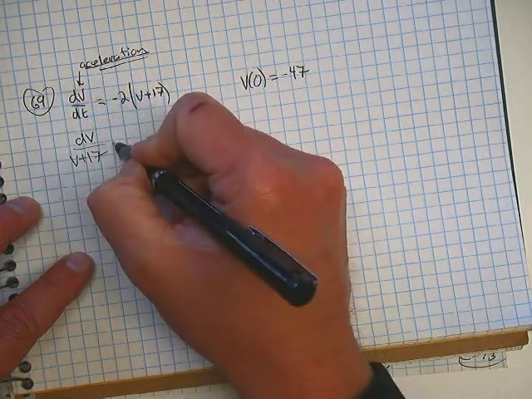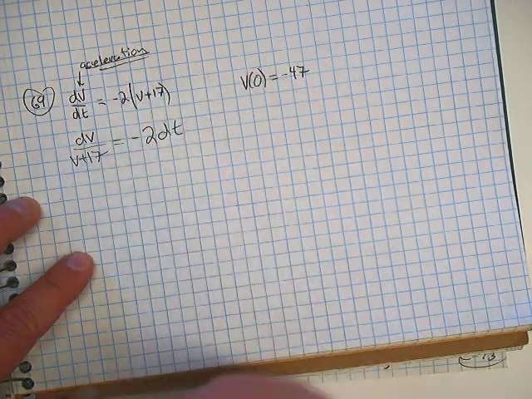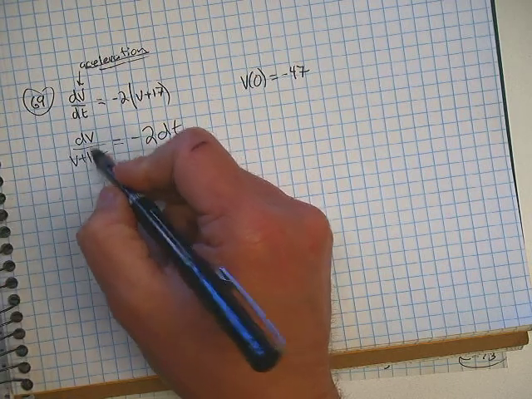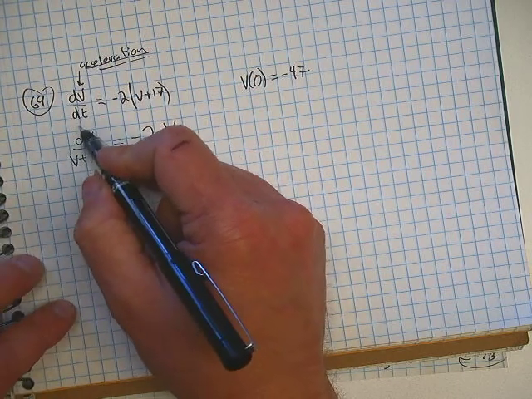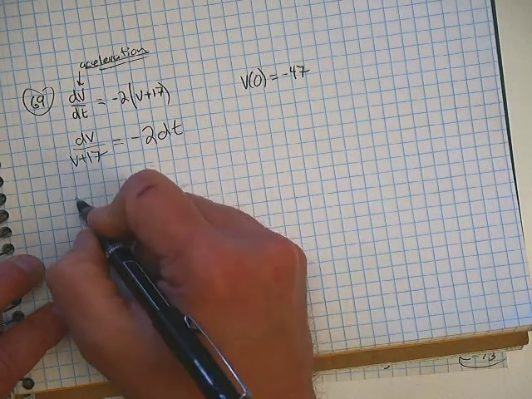Alright, so we're going to split these up into known values. Using separation of variables, dv gets v plus 17 on the bottom. We divide both sides by v plus 17, and the dt is just going to be multiplied to the other side, so we get negative 2 dt.